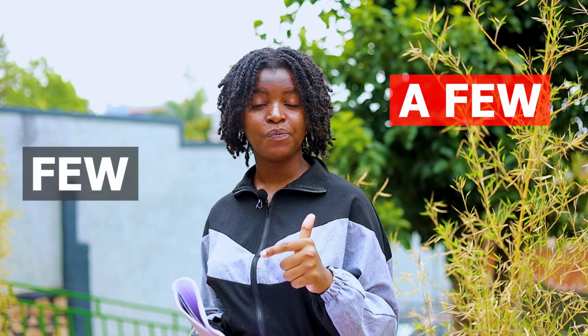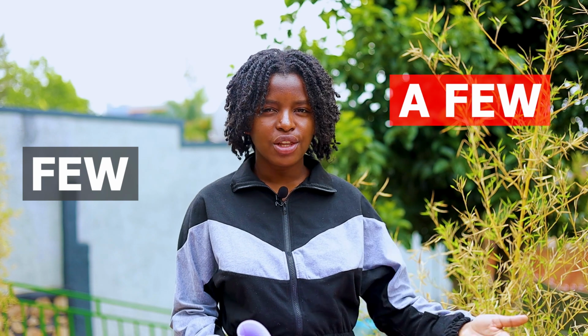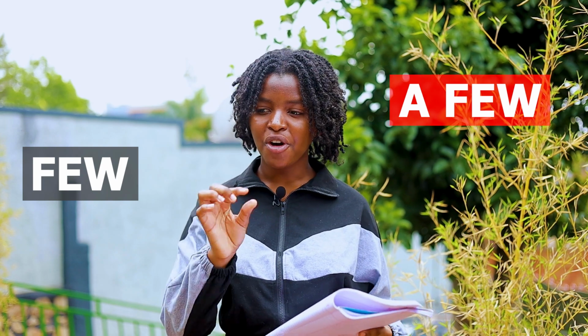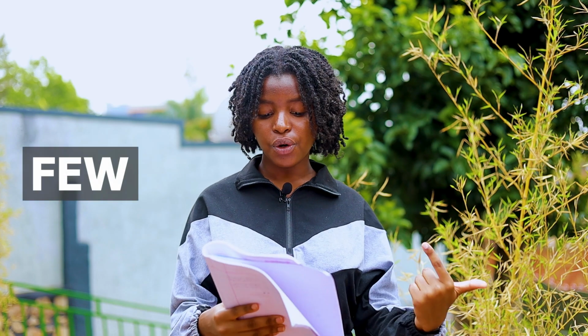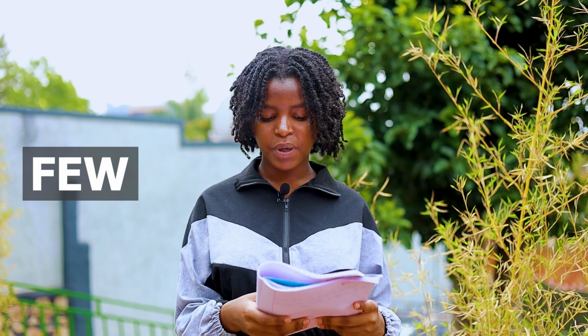And now the fourth commonly mistaken pair is few and a few. Although these words might look like the same thing, just because they added a little bit of a means that they have the same meaning, which is not true because they have different meanings. Let's start with few. Few has a negative meaning. It shows a shortage of something. For example, few people could speak English, so it was really difficult for me.